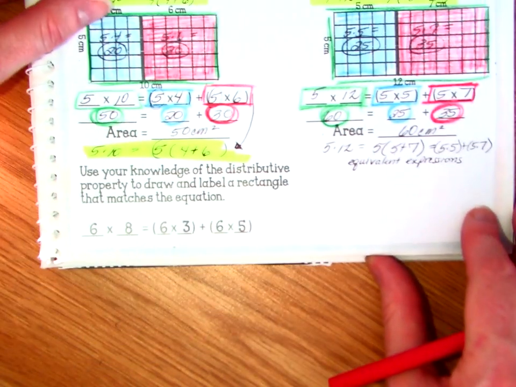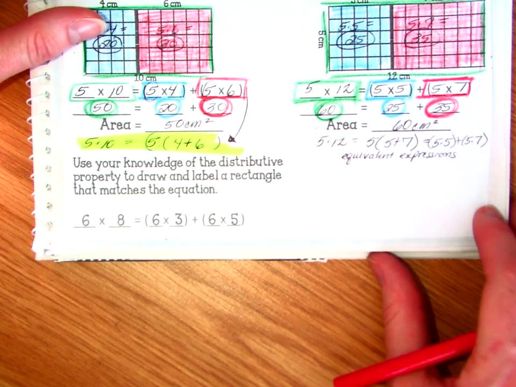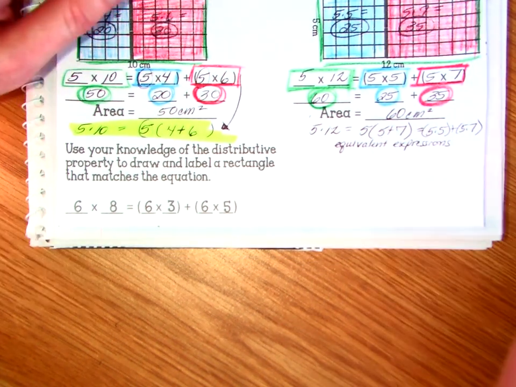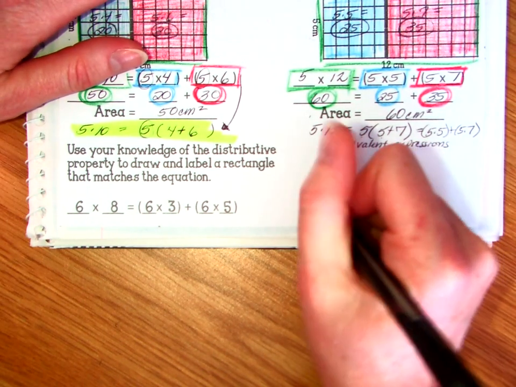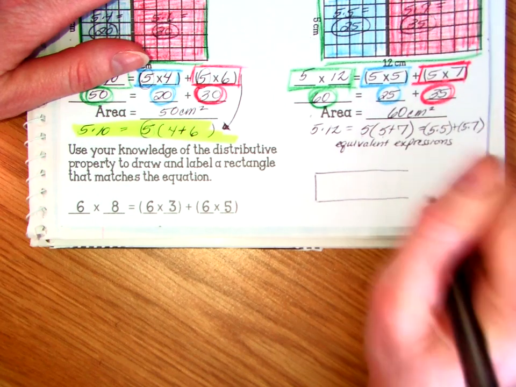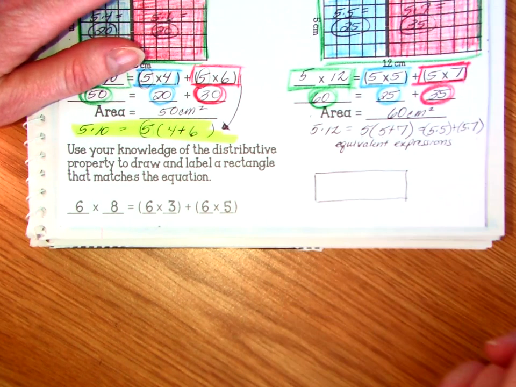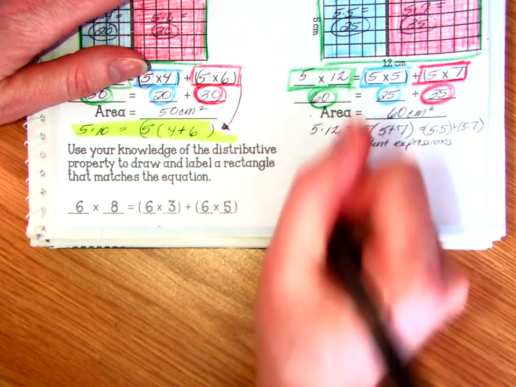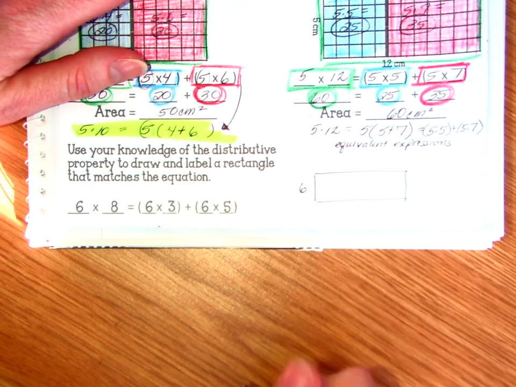Last problem. Use your knowledge of the distributive property, draw and label a rectangle that matches the equation. I think 6 would go on the outside here.